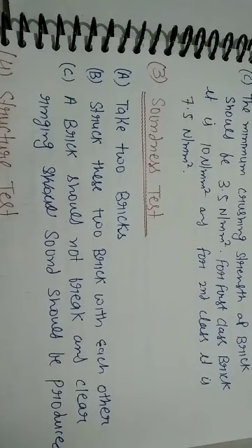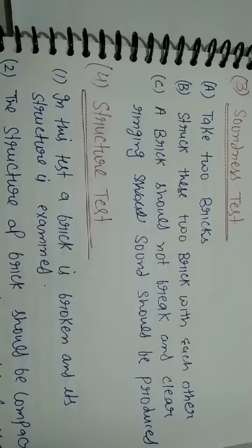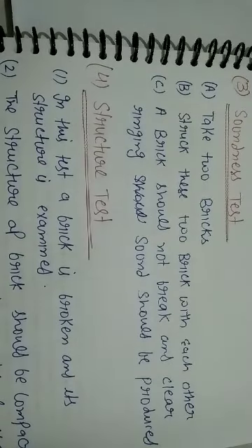So this is the important test that is used in the field to check whether the brick is good or not. Clear? Thus the soundness test is the most important and commonly used test. In this test we take two bricks and then we strike these two bricks with each other. If the brick produces a clear ringing sound, then it is good. Otherwise, if it produces a dull sound, then it cannot be used for the construction work. So this is the important test for brick testing.